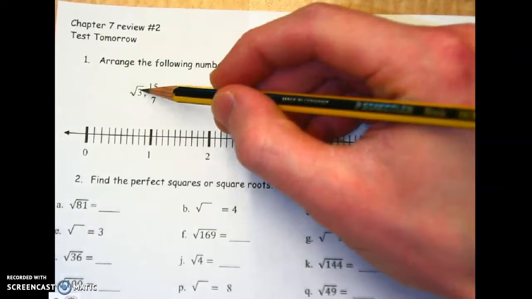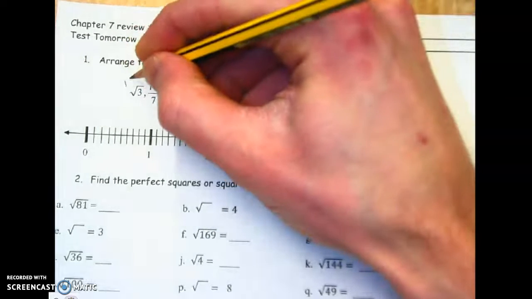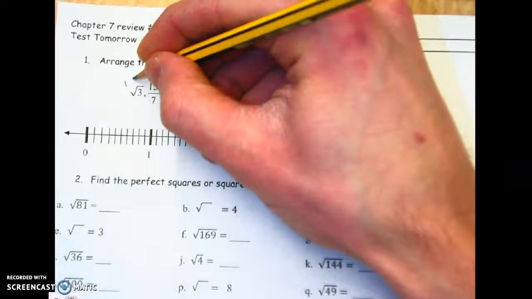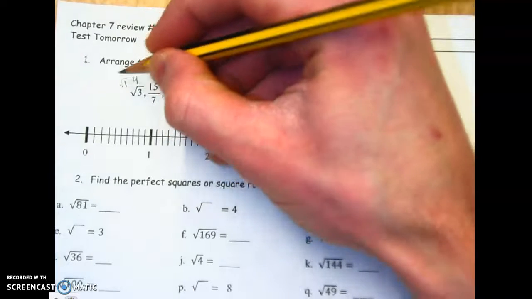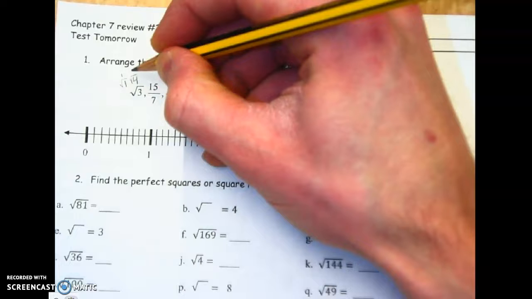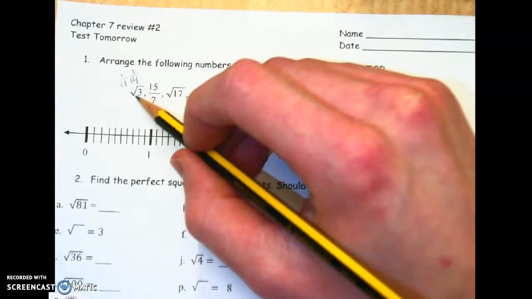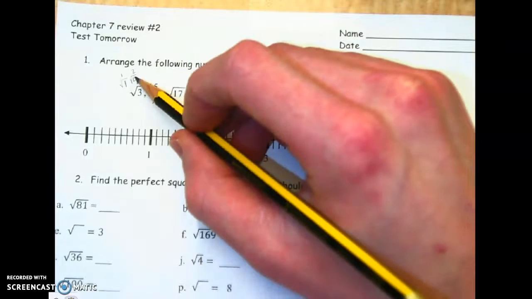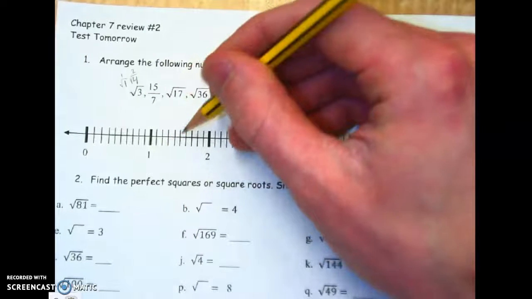Square root of 3. I know that's between the square numbers 1, because 1 times 1 is 1, and 4. The square root of 1 is 1, and the square root of 4 is 2. So I know this is between 1 and 2, and 3 is closer to 4, so it's going to be above half.